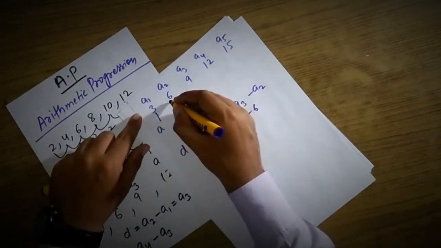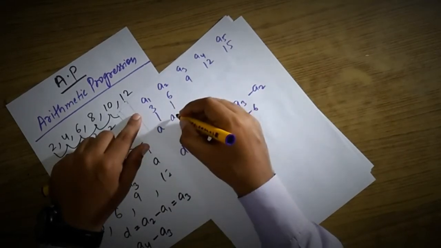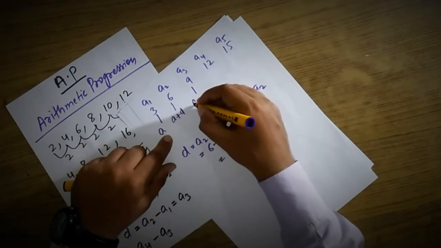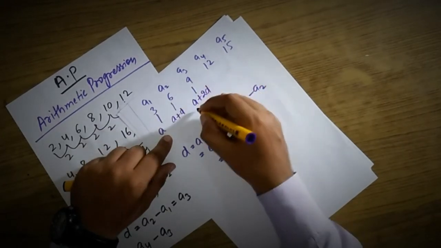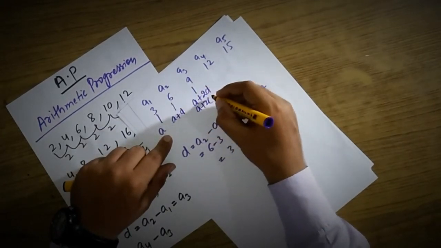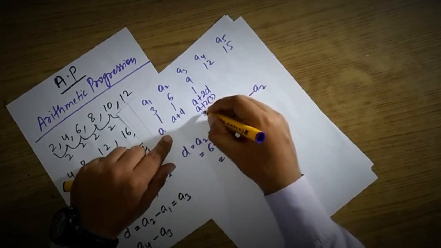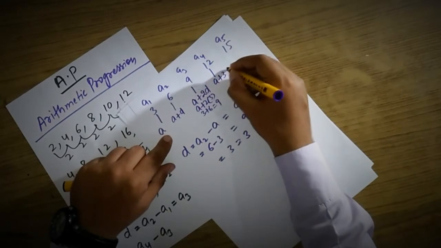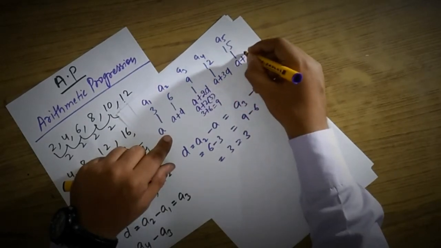So we can write the second term as A1 plus D. And the third term is A plus 2D. Here the difference is 3, so 3 plus 6 is equal to 9. The fourth term is A plus 3D, and the fifth term is A plus 4D.